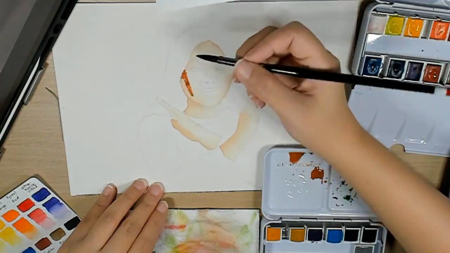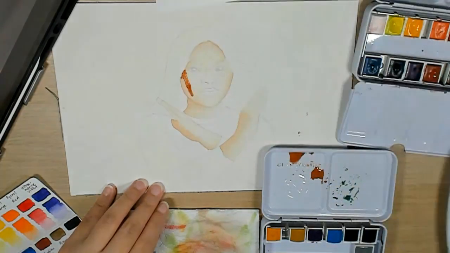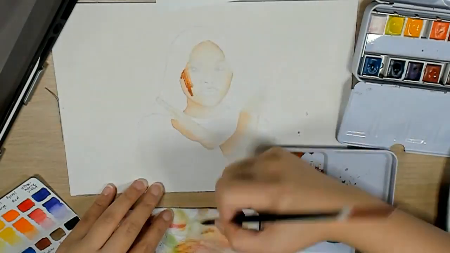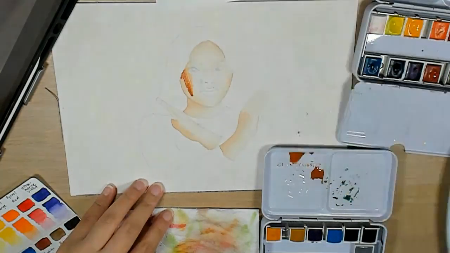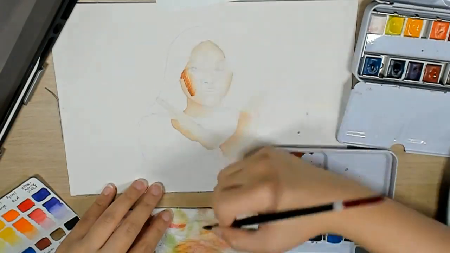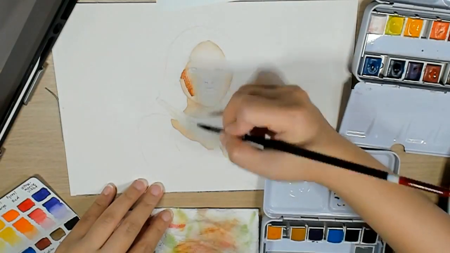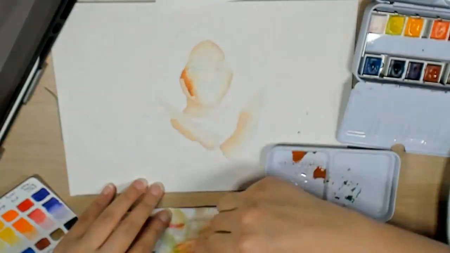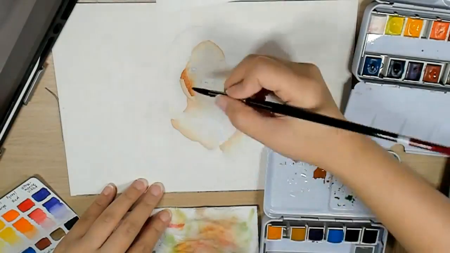So just like the technique that I did earlier, I'll apply the deeper mixture where it's deepest, and then rinse my brush, and then use water to pull the color. So if you feel like it's too dark, again, rinse your brush and lift it. Lift the color out.